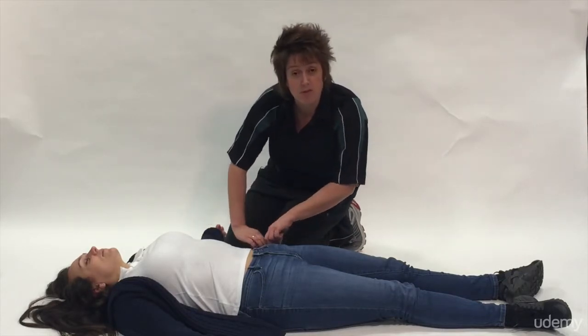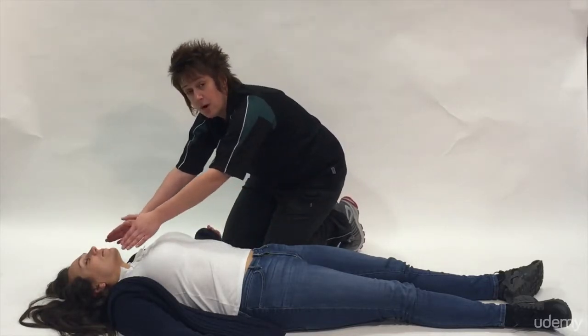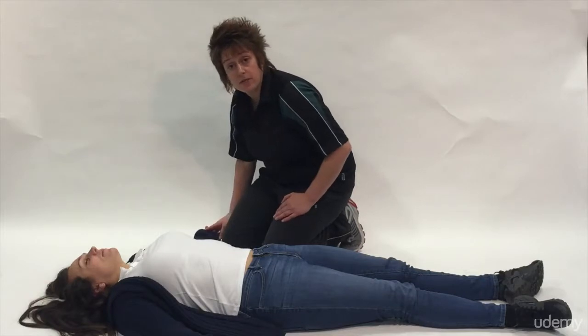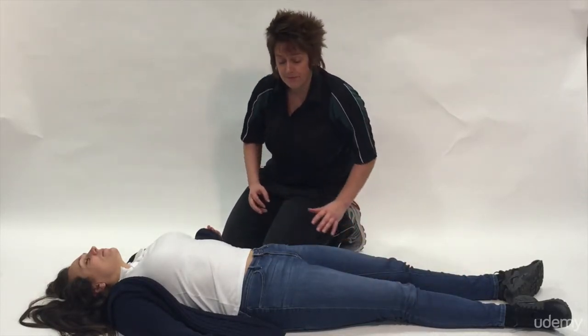If they have something, I'll just remove it and place it in the hand that's closest to me. Say if they had glasses on at this moment, I'll place them in this hand that's closest to me. Check this leg out and I'll check that leg out.